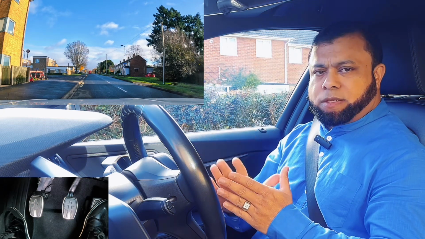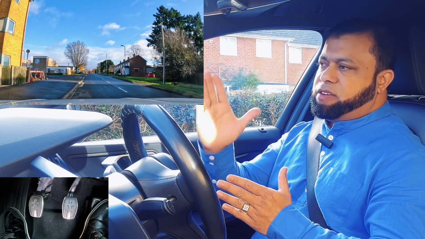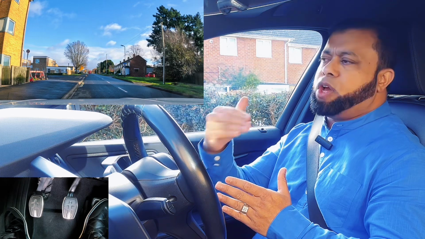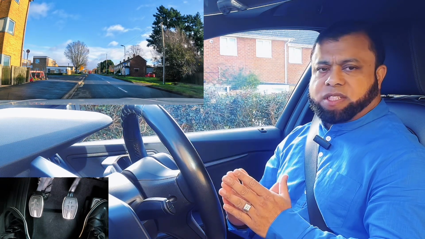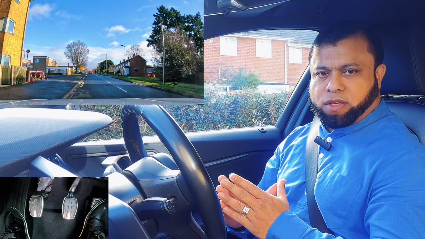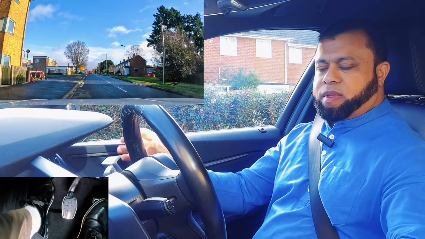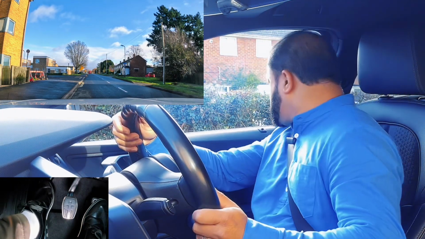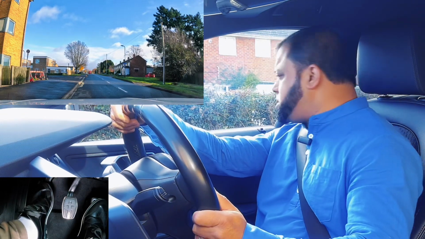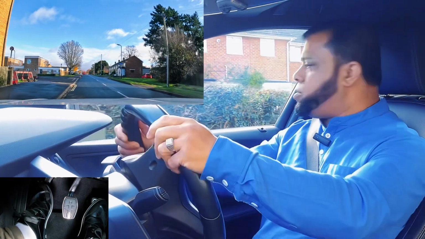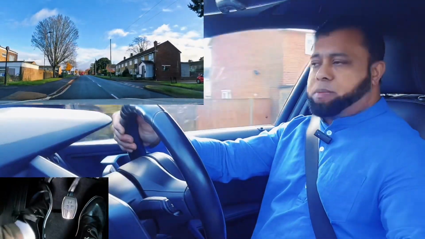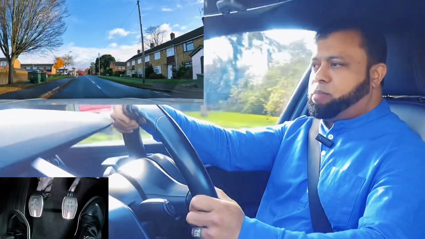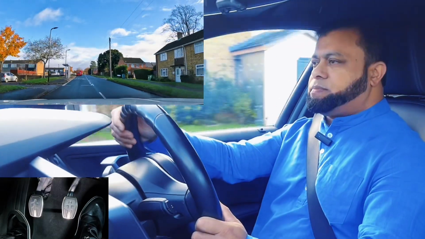Remember, what did the examiner say? Move up from here and follow the road the way the road is going. When you see the sign A3057, follow that sign. That's all. You got that? Okay, let's go. Press gear, look around. Blind spot, blind spot. Make sure you never move without the blind spot. It is the most important.